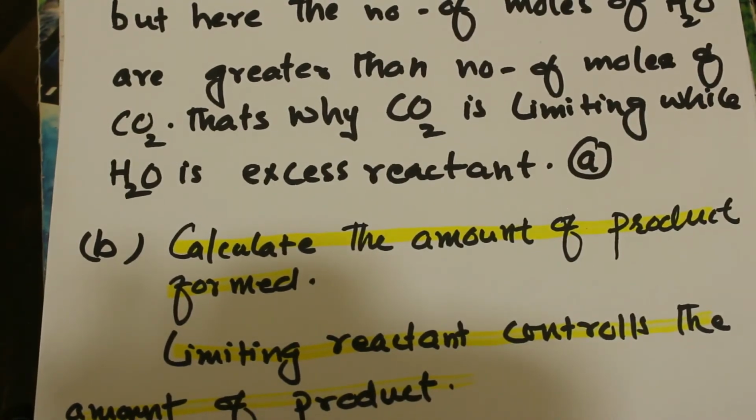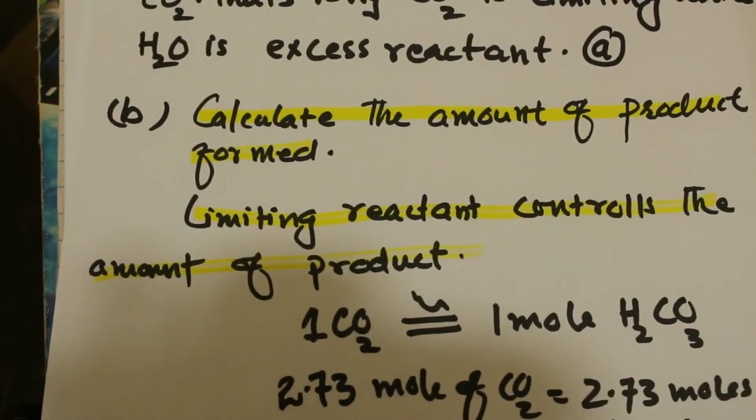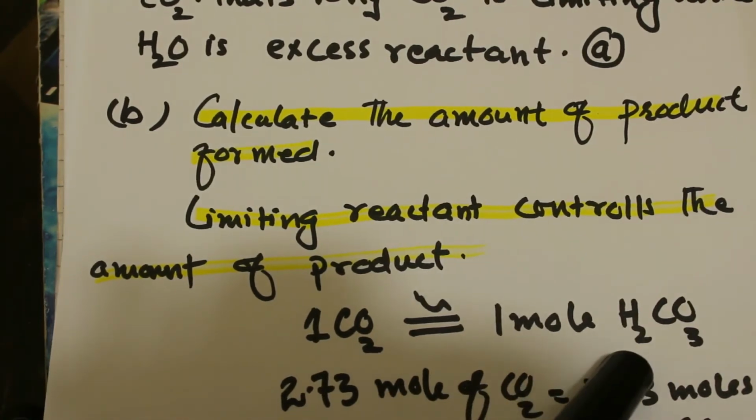The second part says to calculate the amount of product which forms, and I already told you that the amount of product which forms in this case totally depends on the limiting reactant. So according to the balanced chemical reaction, 1 mole of carbon dioxide is responsible for producing 1 mole of carbonic acid.